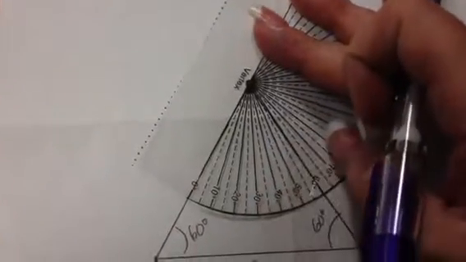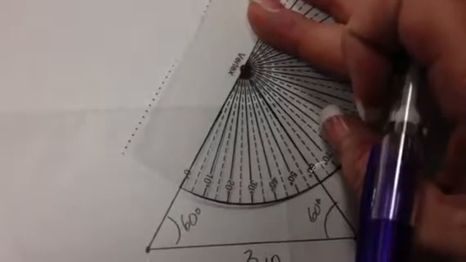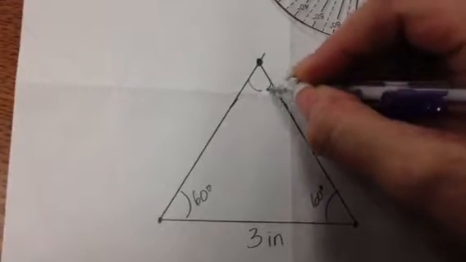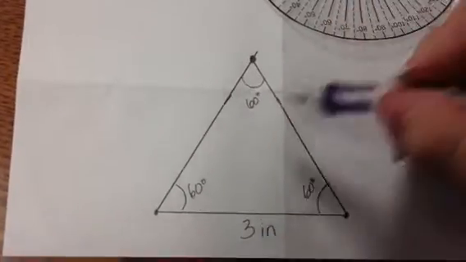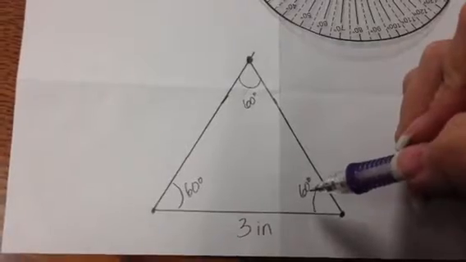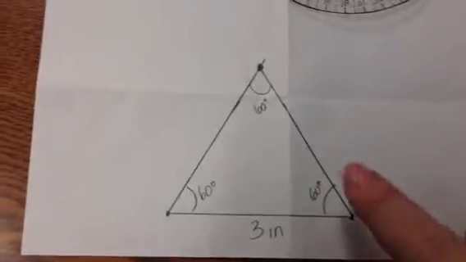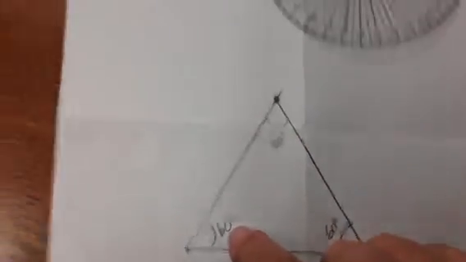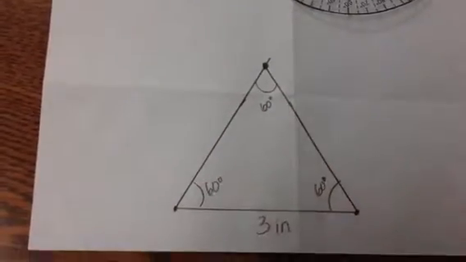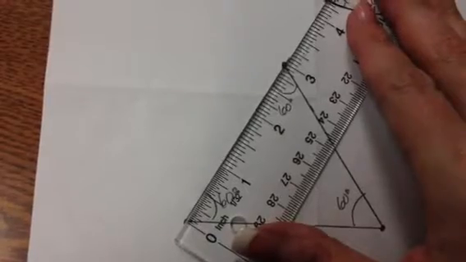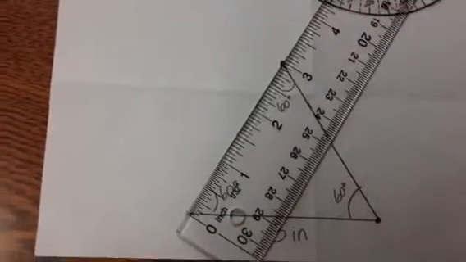Let's get to measuring. What is that? It's 60. Yay! And 60 plus 60 plus 60. That's 3 60s. Does that make 180 degrees? Now, if 3 angles are the same, see, a while ago we had 2 angles that were the same, 2 sides were the same. Now we've got 3 angles that are the same. What do we think about the 3 sides? Well, let's measure. This side is 3 inches.